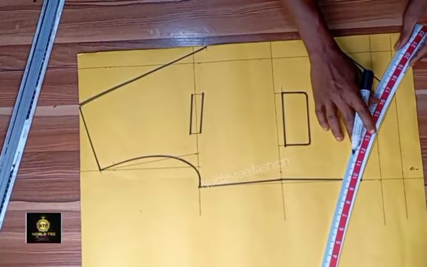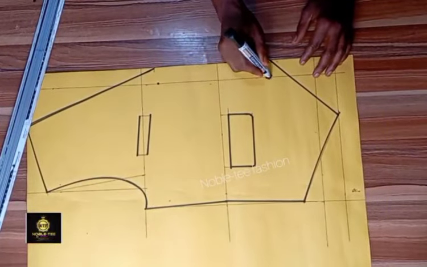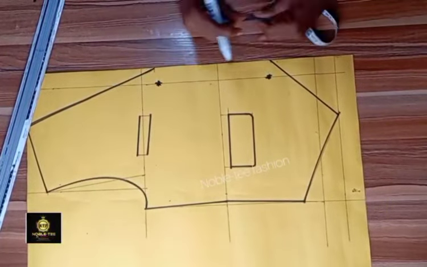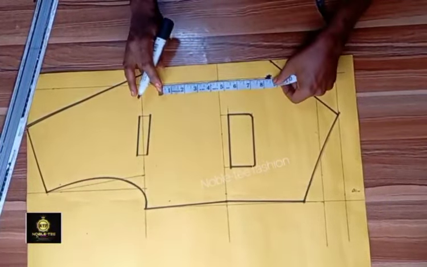Now this is the button stand. So you mark on this point and you mark it wherever it gets to here. I'm making this 5.5 buttons. So you divide all this line equally, and then you mark it like this. That is the point where the button will fall on.